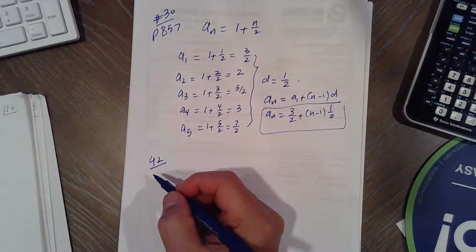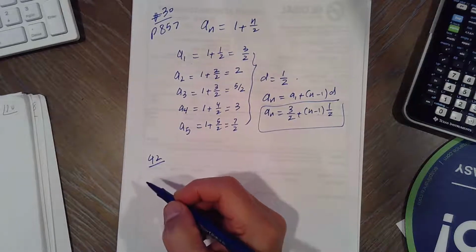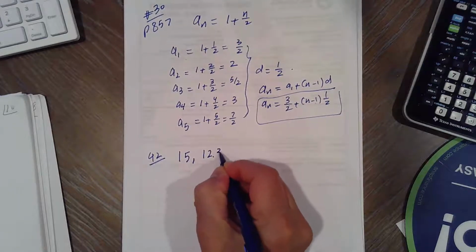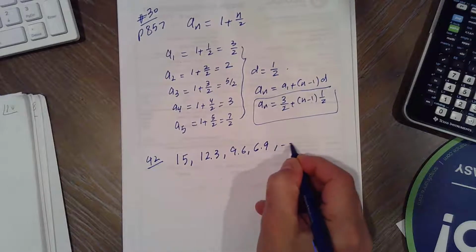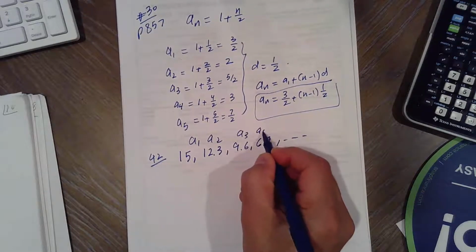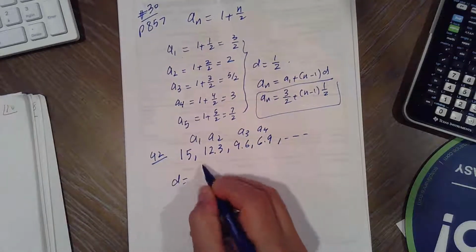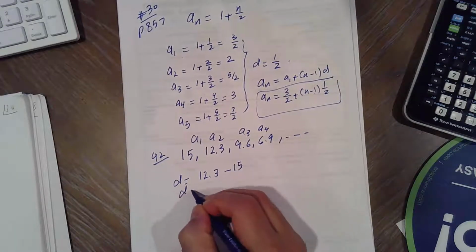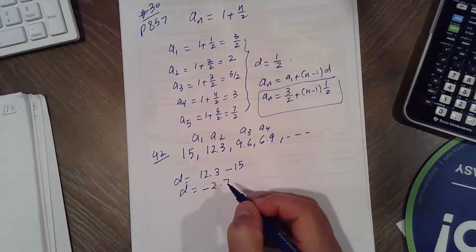It says determine the common difference, the first term, the nth term, and the 100th term of the arithmetic sequence. So we know it's arithmetic: 15, 12.3, 9.6, 6.9. So there are 4 terms. Let's answer the questions one by one. Determine the common difference. All we have to do is find a_2 minus a_1. Because we know it's arithmetic, we don't have to check. So the common difference is negative 2.7.